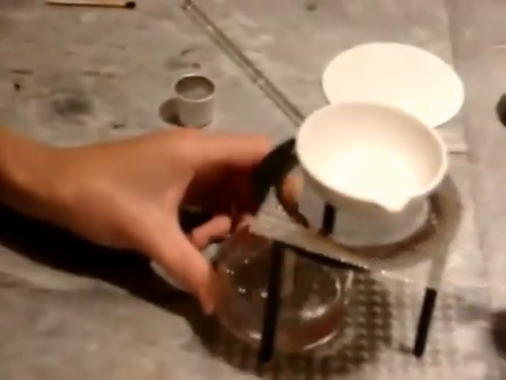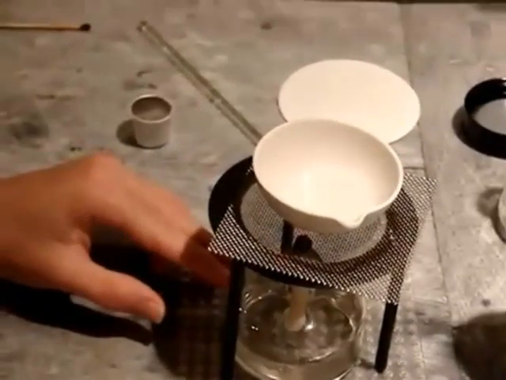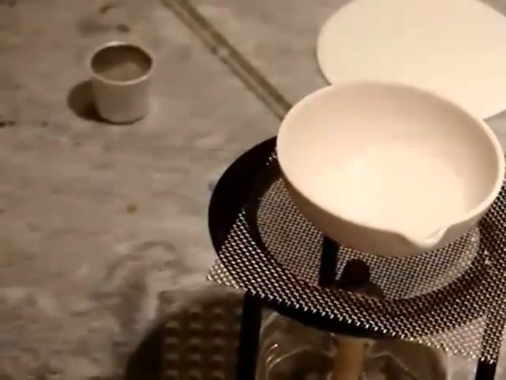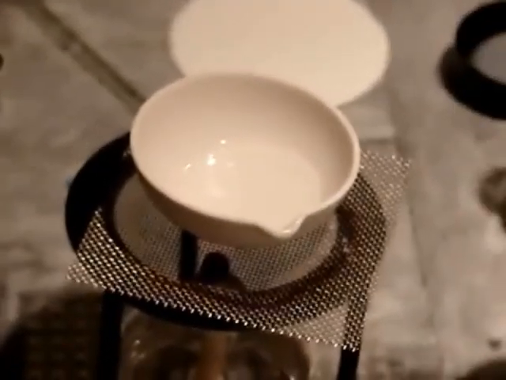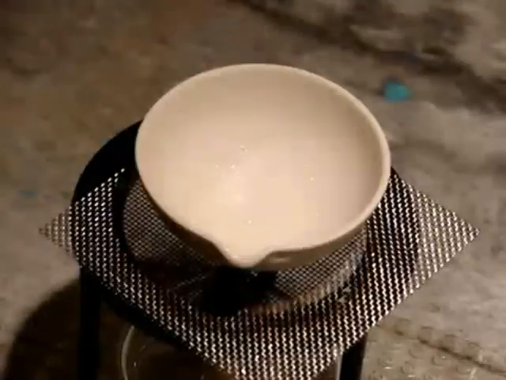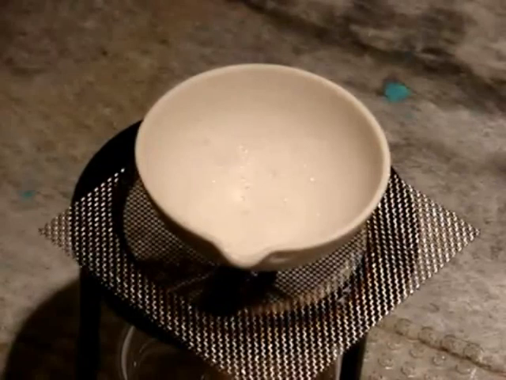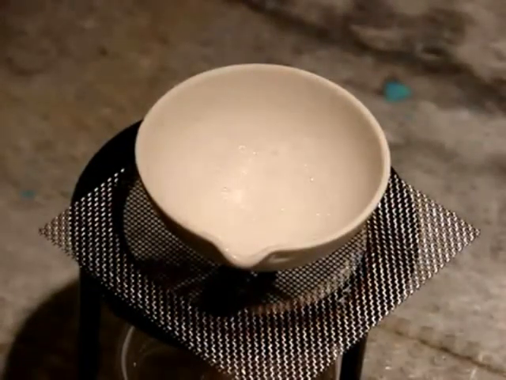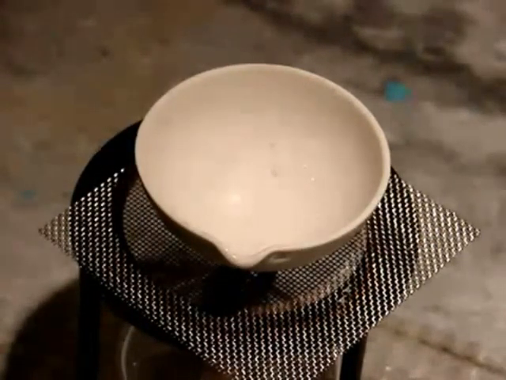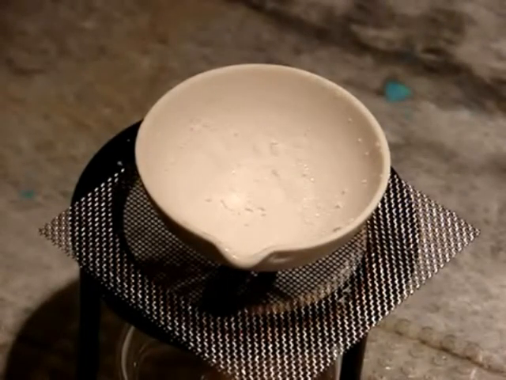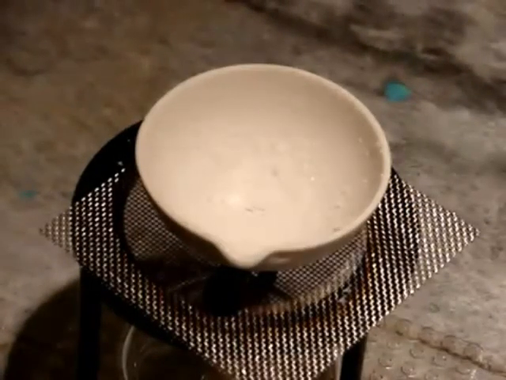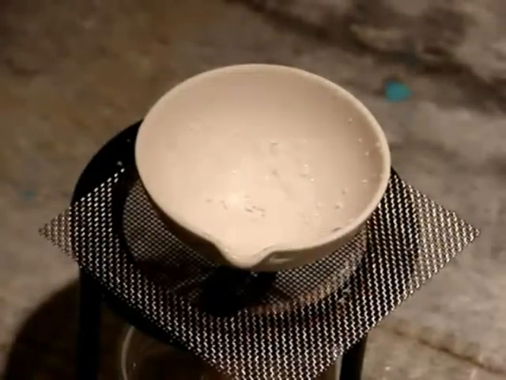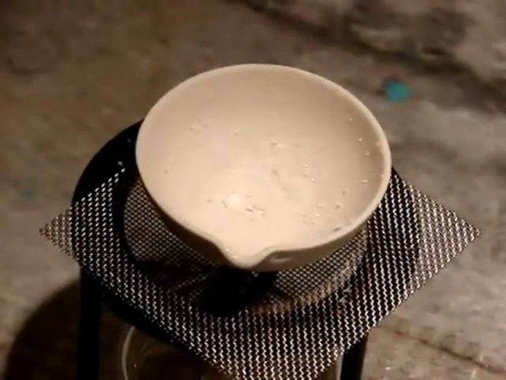You then heat that, put the ethanol burner below that tripod stand, and the wire gauze is used to ensure even distribution of heat. Now the salt crystals have already started forming as the water is evaporating. Just give it time. There you can see the crystals on the walls of that bowl. We need to evaporate all the water.